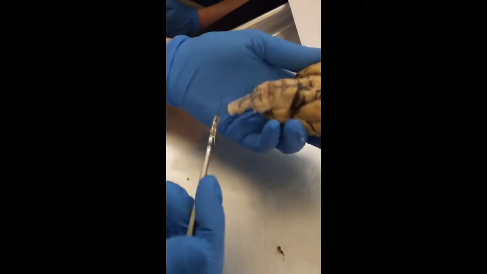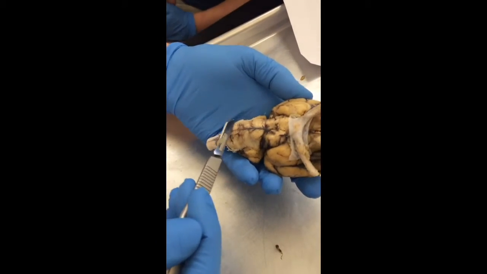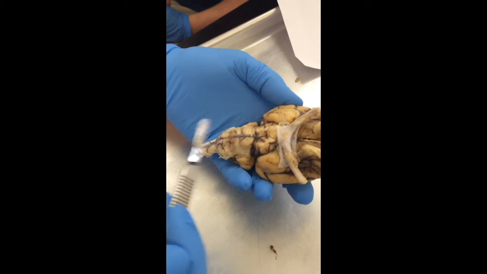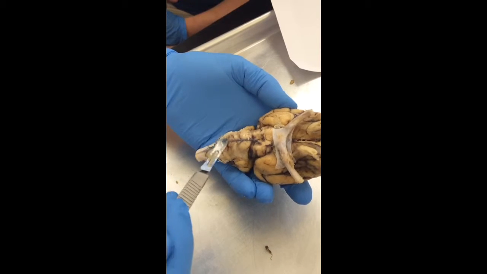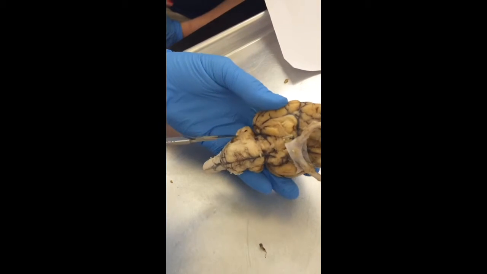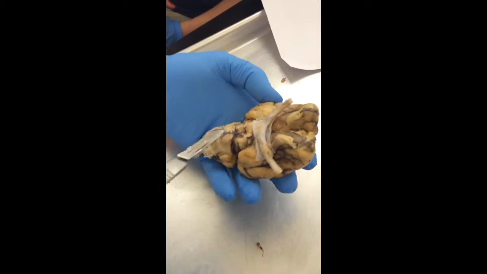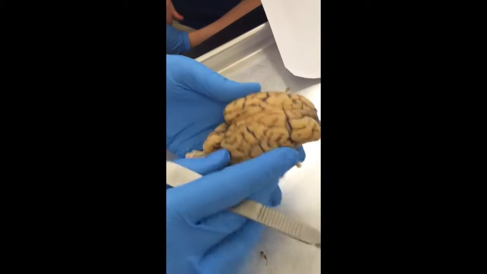Now, spinal cord. 1, 2, 3 areas. So this is the medulla, pons, midbrain. And I also know that's the pons because it connects to the cerebellum. Okay, come over here.